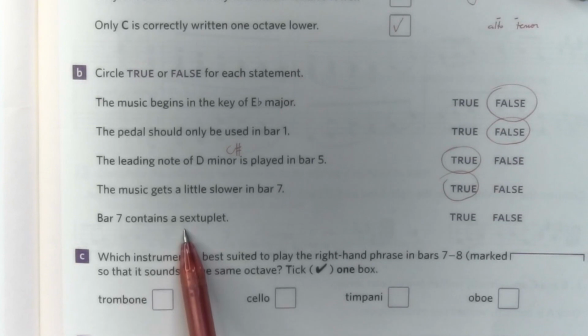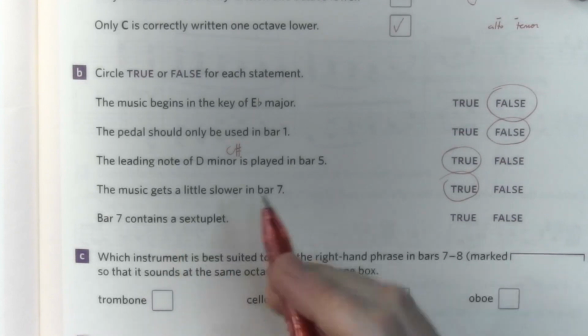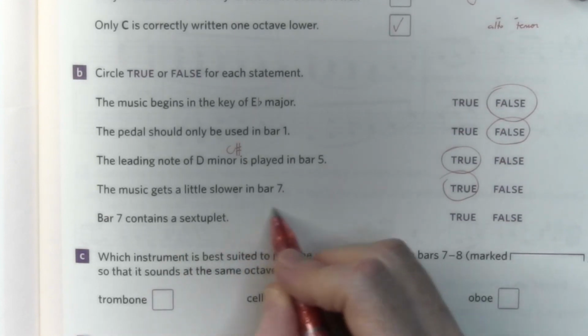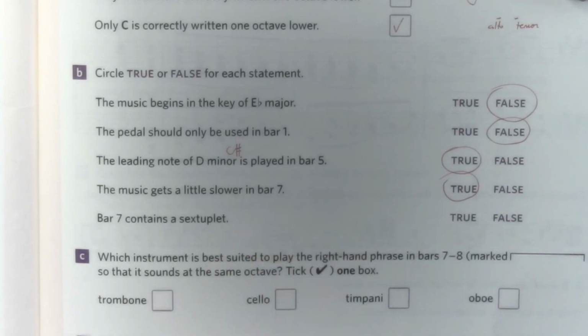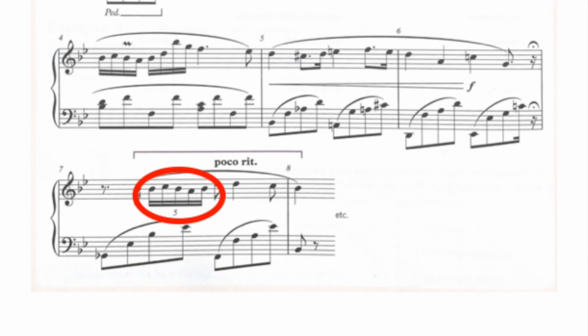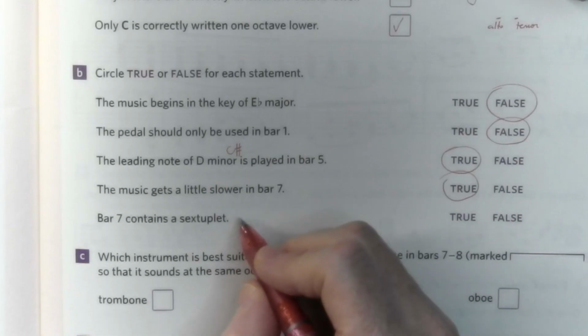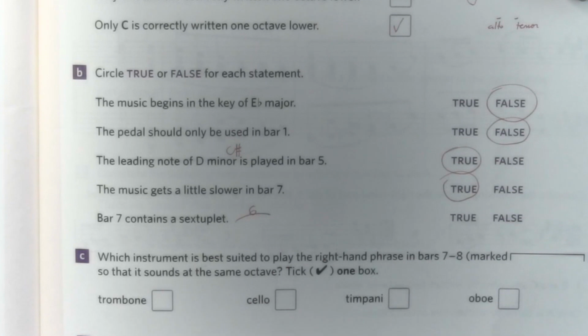If we want to have more than or less than 4 notes, we need to have an irregular amount of notes and then add an arc and the number on the top. In this case, we have a quintuplet, not a sextuplet, because the sextuplet would be this. And here we have a quintuplet.